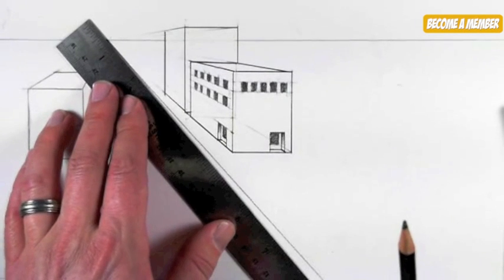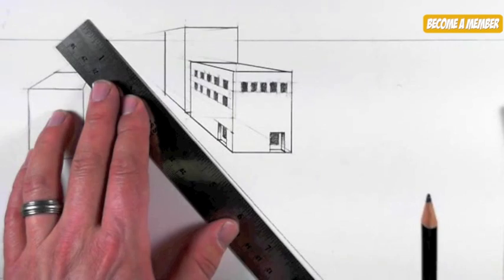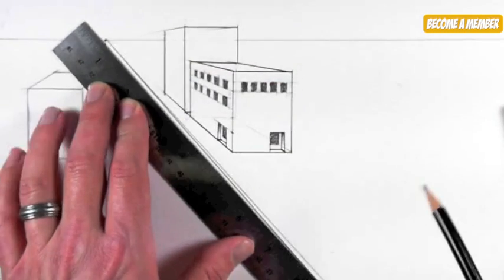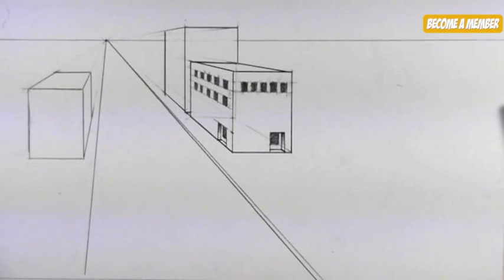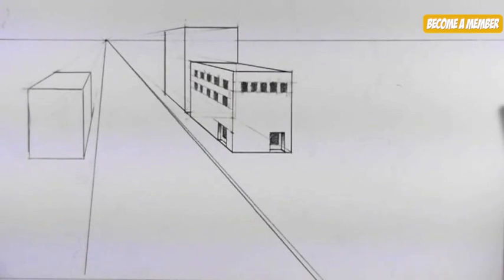I'm going to draw another line that goes back to the vanishing point, but it's going to be very close to the first line that I drew, and that's just going to help create the illusion that our curb has a little bit of dimension here, which will probably make more sense in just a moment.